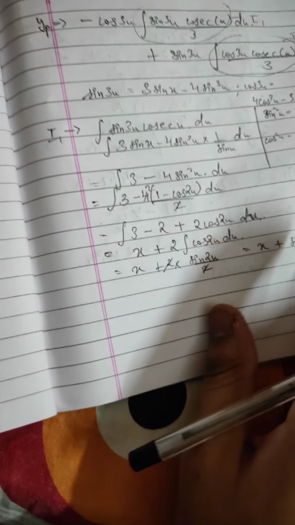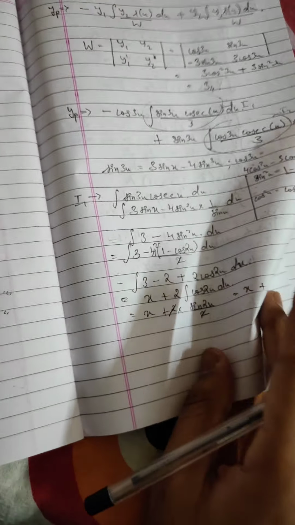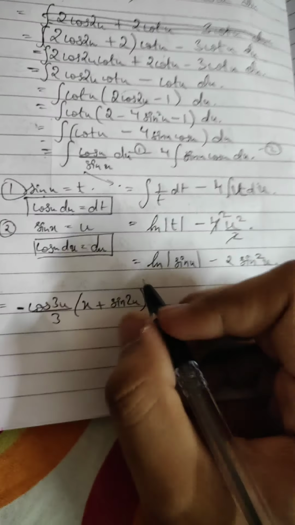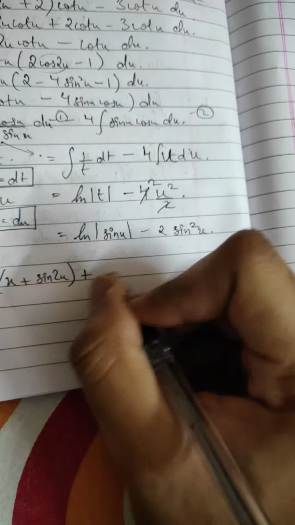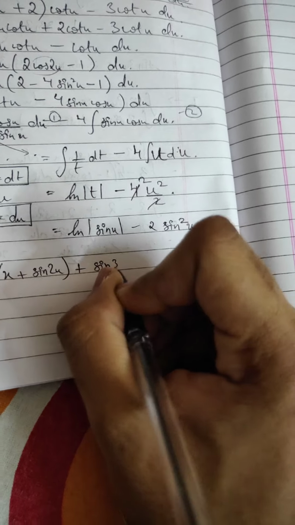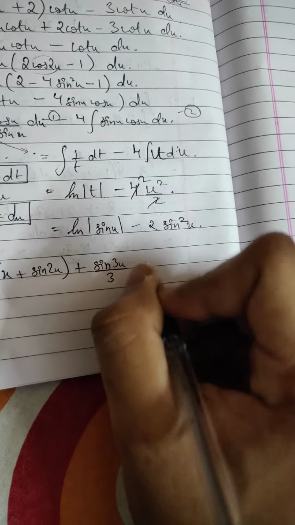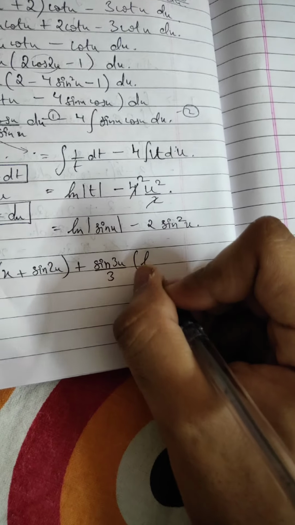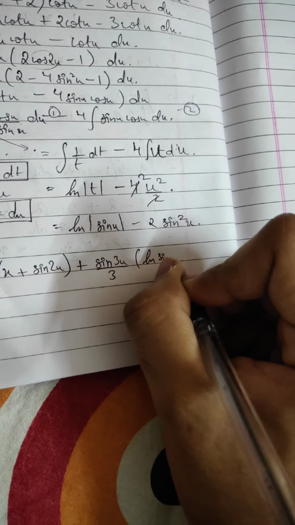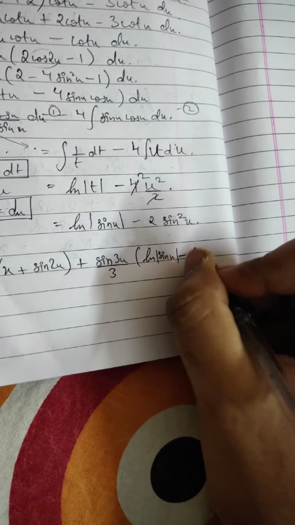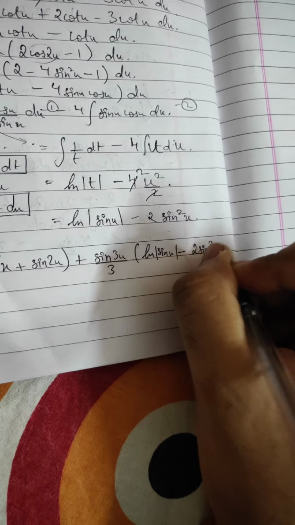This is minus, sorry, I hope I didn't make a mistake over there. Yeah, okay, cos 3x, correct. And our next thing is plus sin 3x divided by 3 into ln sin x minus 2 sin square x. This is our yp.